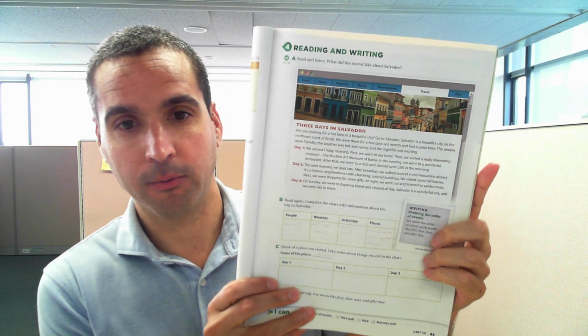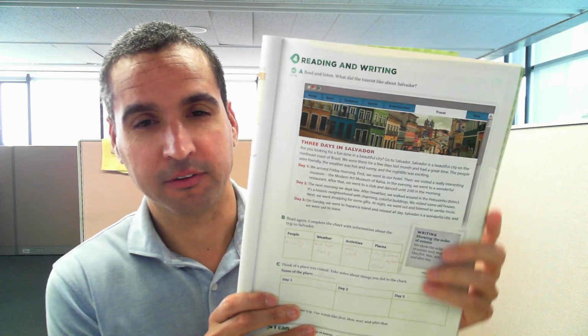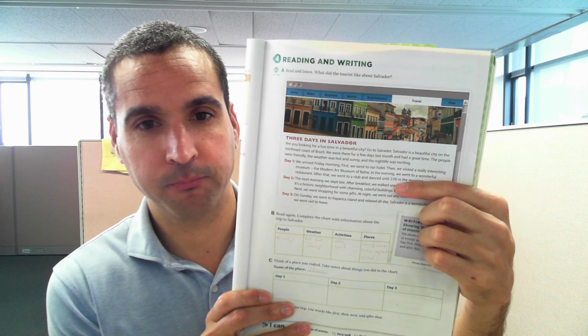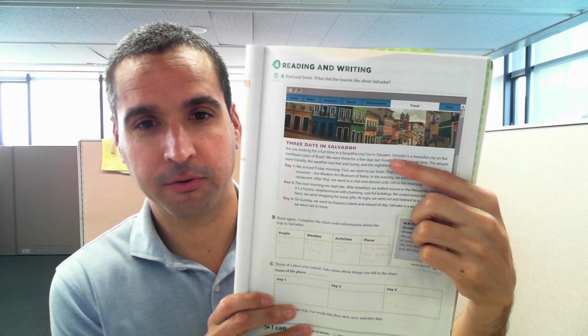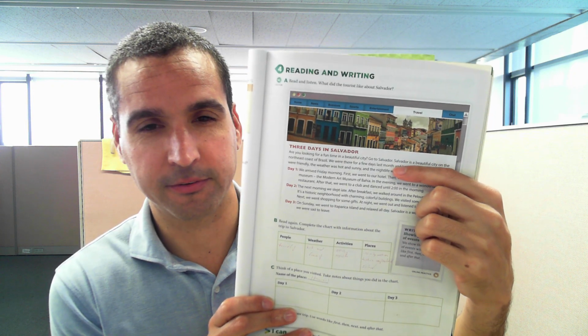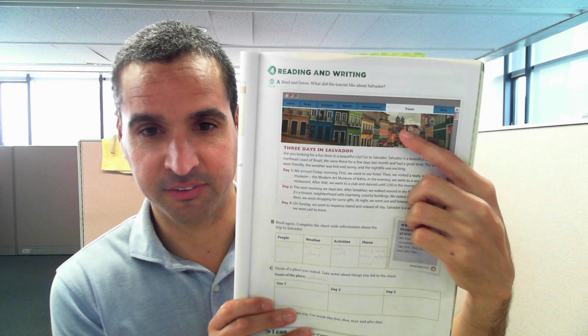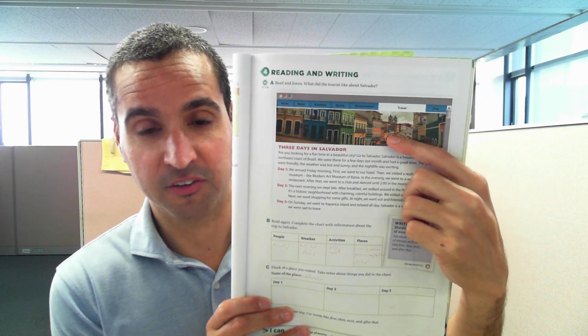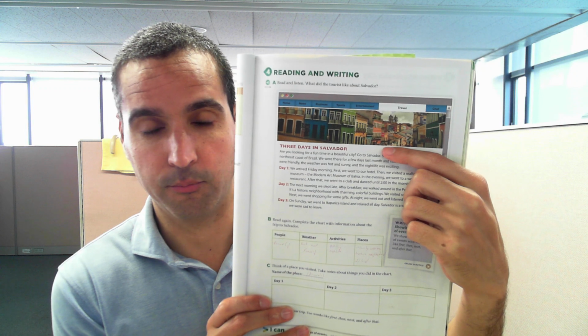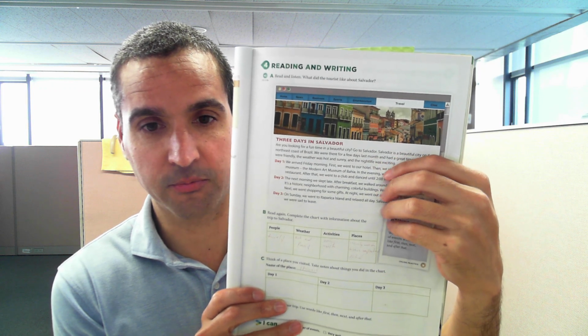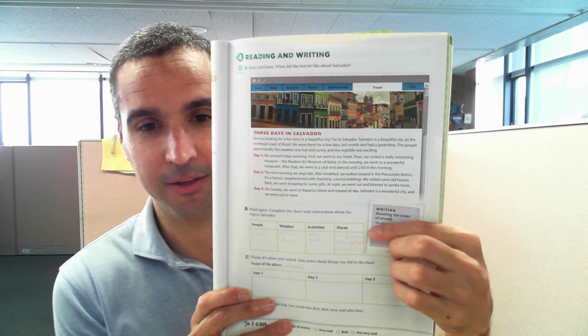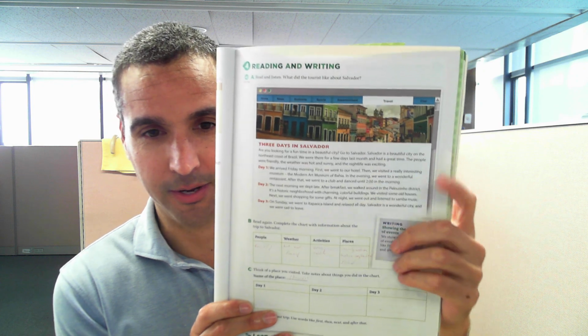Okay, let's continue with part 2 of Unit 10. So we will look at the reading. Let's take a look at the reading together. Okay, so what did the tourists like about Salvador? Someone took a trip to this place called Salvador in Brazil. Let's read about it, and then we'll do some charts about the reading.